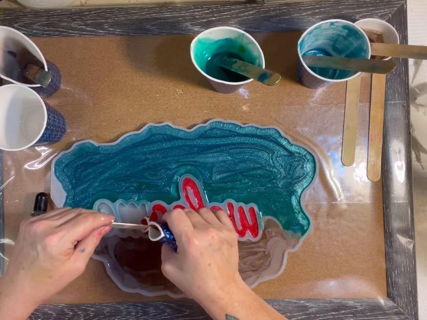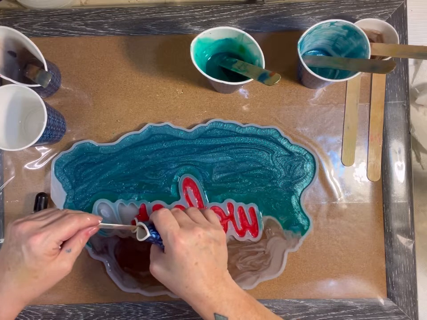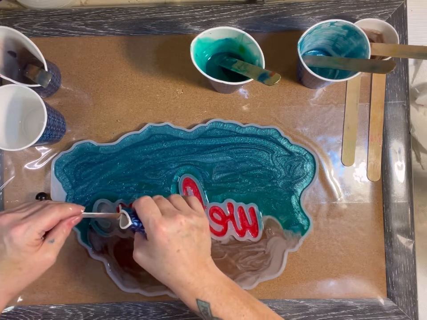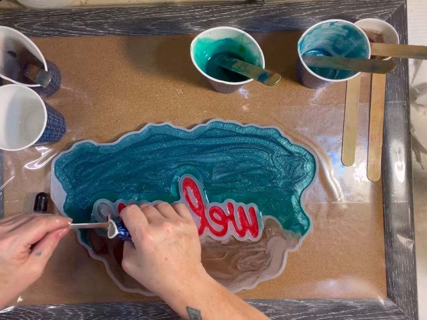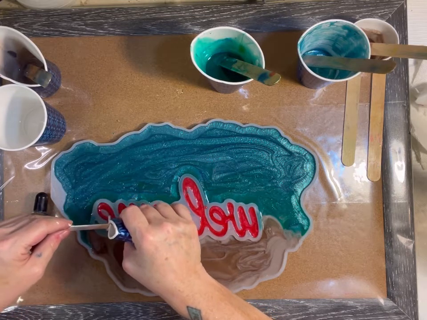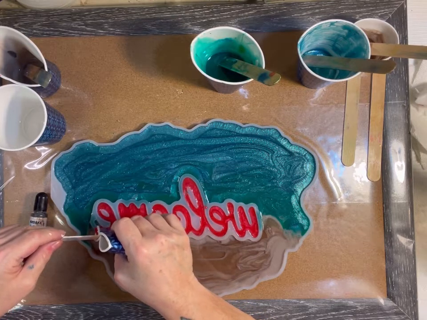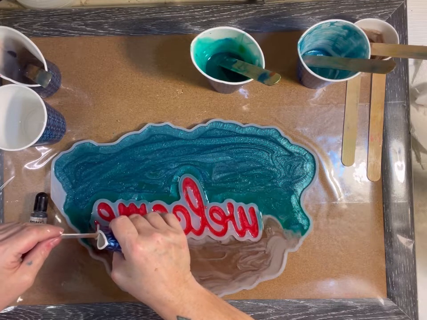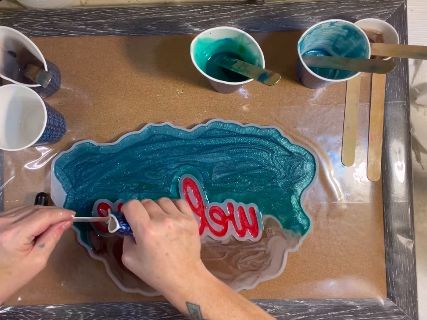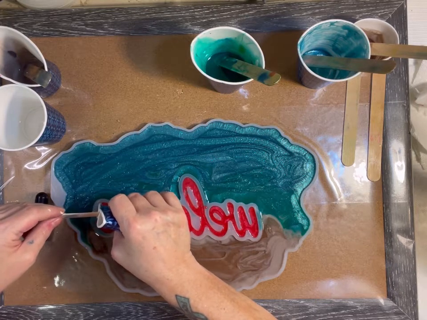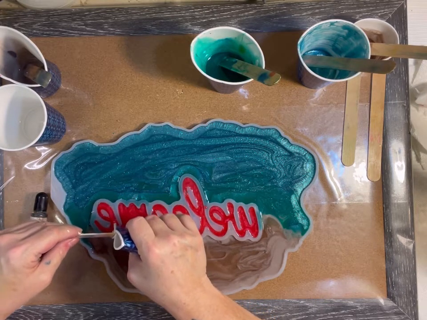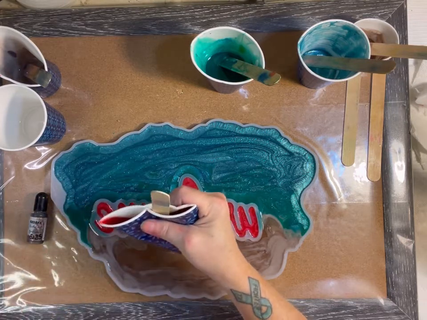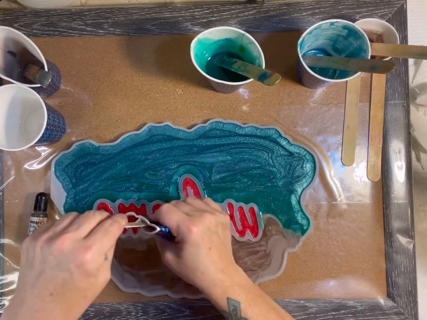Sorry it's too slow for you guys. You're welcome to fast forward. It's just, I have to move slow so I don't overflow. It is cute though, isn't it? Isn't it just as cute as it can be? I thought it was.